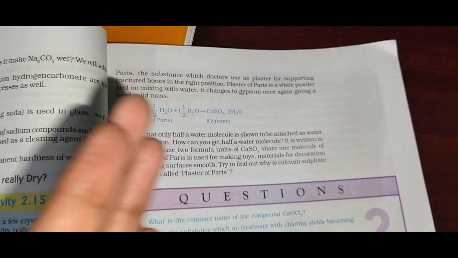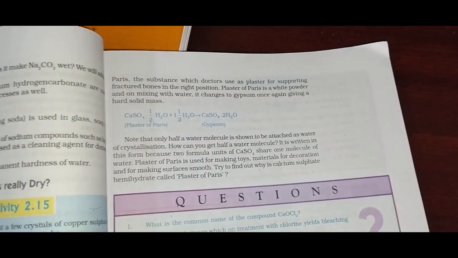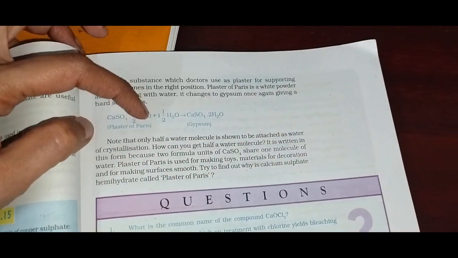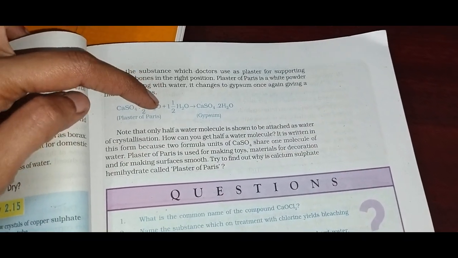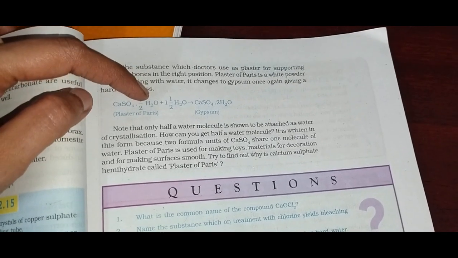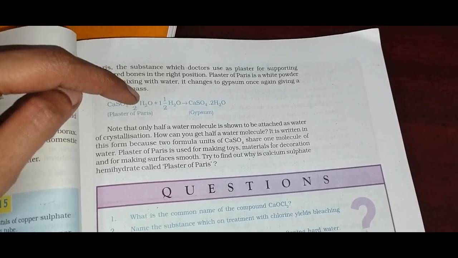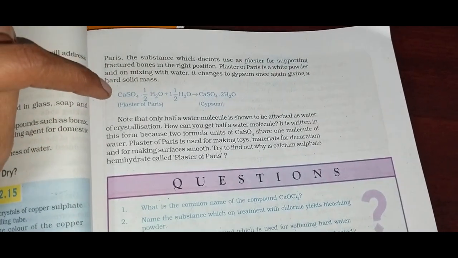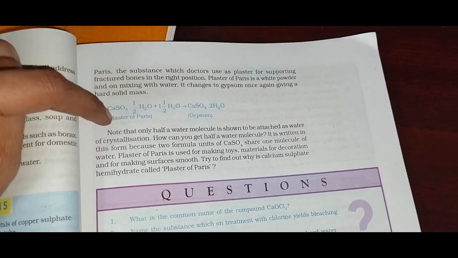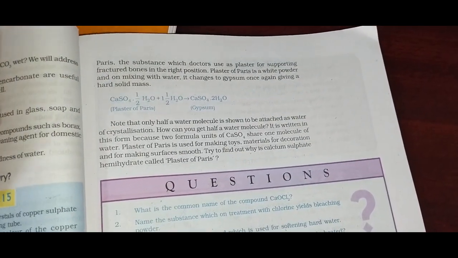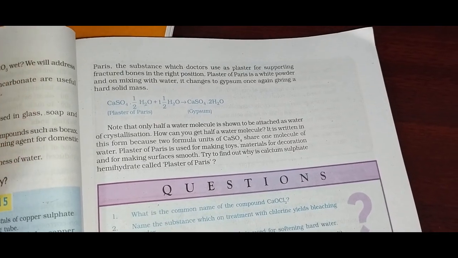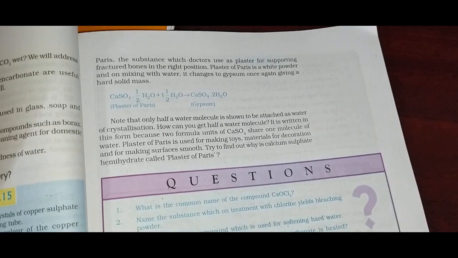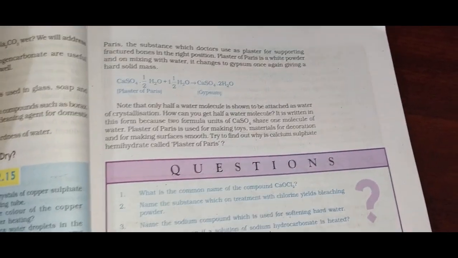Now you will be wondering what this half H2O is. See here, half H2O of a molecule is shown to be attached as water of crystallization. How can you get half a water molecule? It is not possible, because 2 formula units of CaSO4 share 1 molecule of water. So 2 CaSO4 molecules will share 1 water molecule. That's why, to write it singly, we wrote it like this. Half H2O will not exist on its own, right?